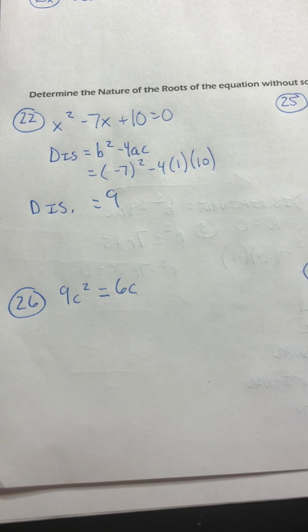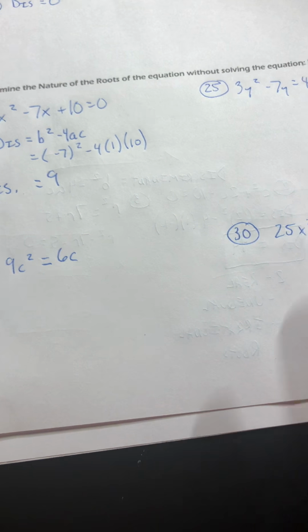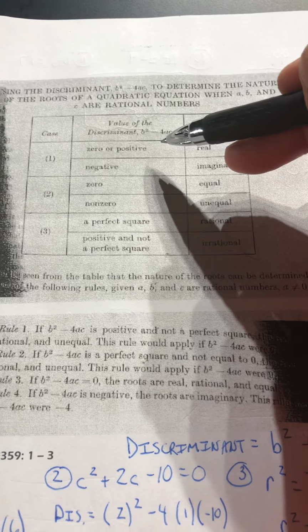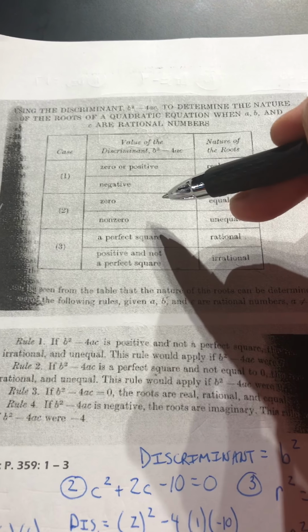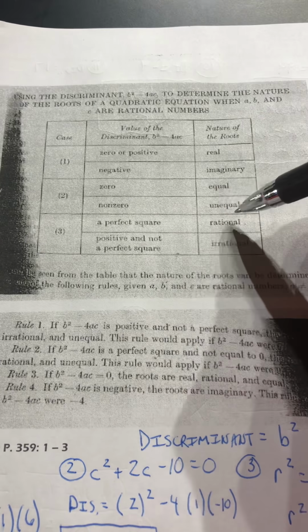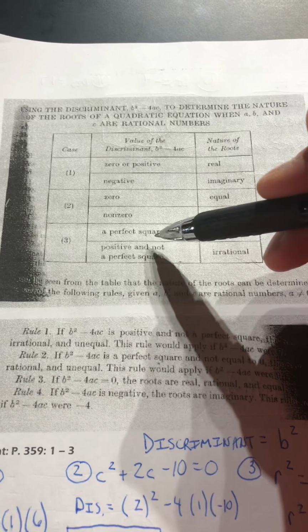Because the discriminant is equal to 9, we need to look at our table. Well, 9, flipping back, is real because it's 0 or positive, it's not negative. Choice 2, 9 is either 0 or non-zero. It's non-zero, so it's unequal. And then in case 3, 9 is a perfect square, so it's rational.